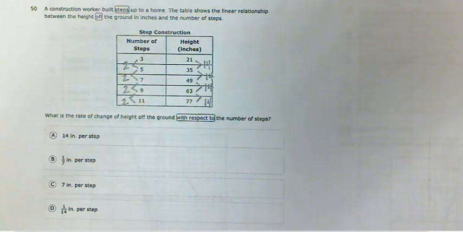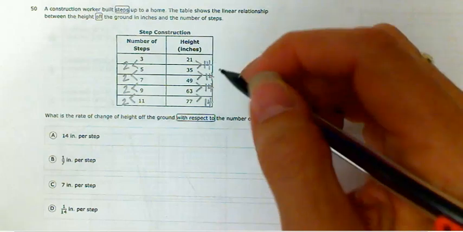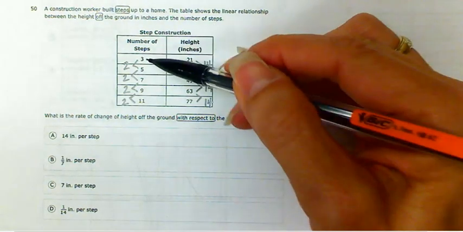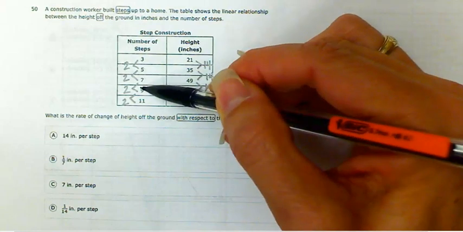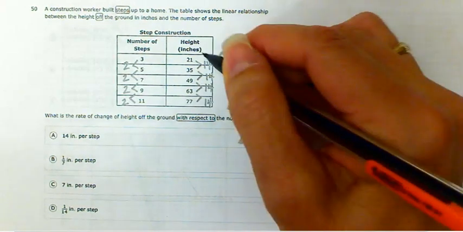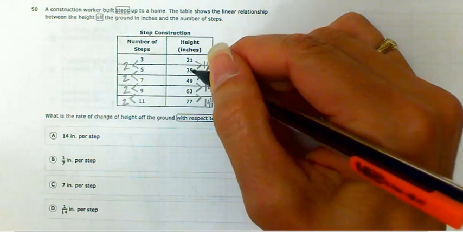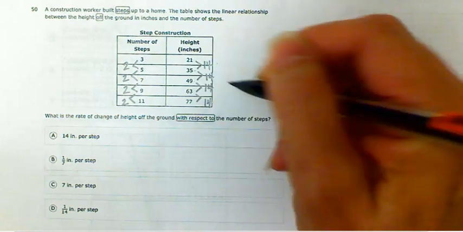All right, a construction worker built steps up to a home. The table shows the linear relationship between the height off the ground in inches and the number of steps. What I already did before I hit record again is I noticed from 3 to 5, that's a difference of 2. From 5 to 7, it's a difference of 2. And then height. From here to here, it's a difference of 14. Here to here, it's a difference of 14. Here to here, it's a difference of 14.